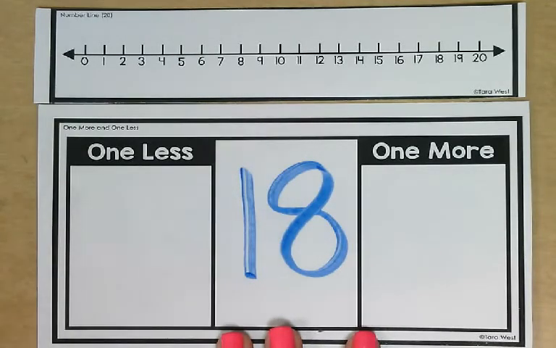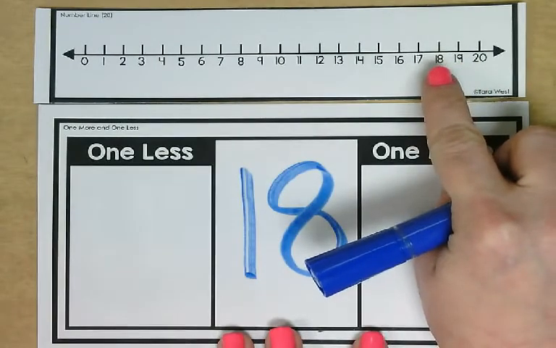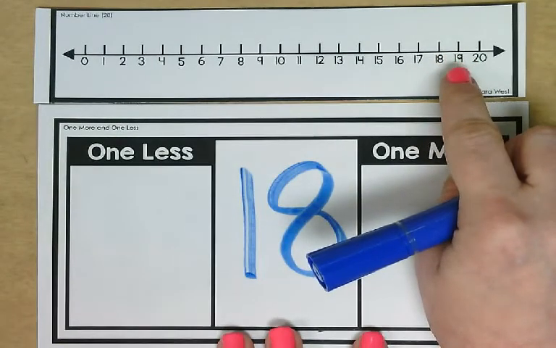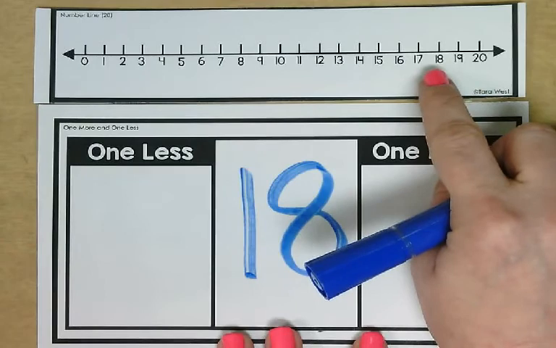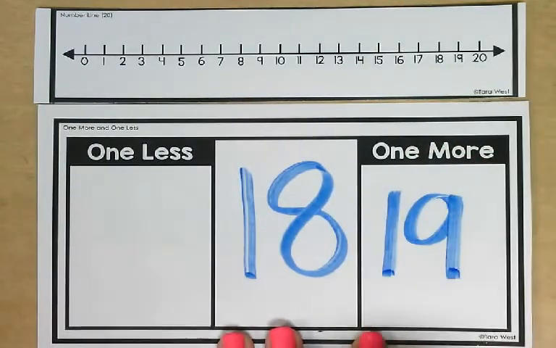What number is 1 more than 18? Write your answer. Now when I find 18 and I hop forward 1 to get 1 more, I can see the next number is 19. After we say 18, we say 19. So 1 more than 18 is 19, and this is what you should have written down.